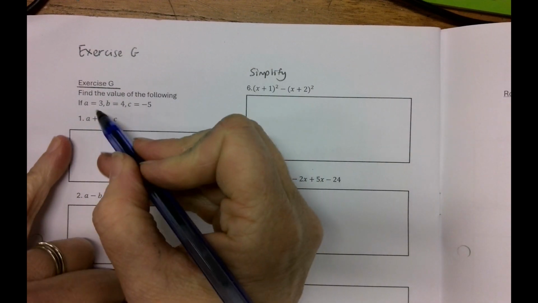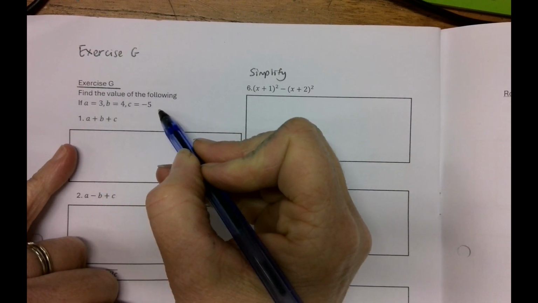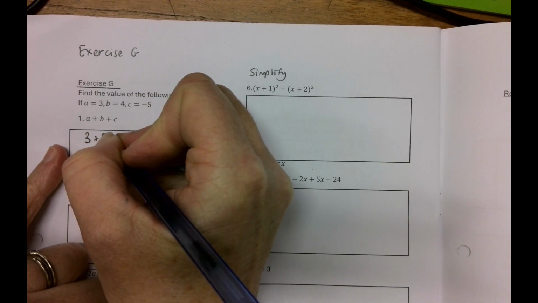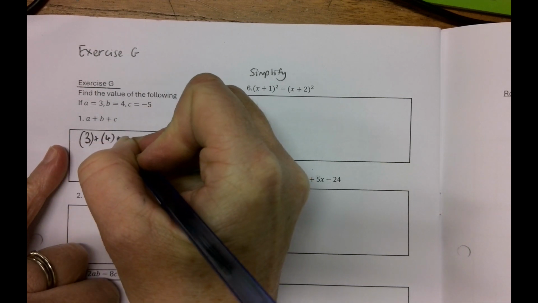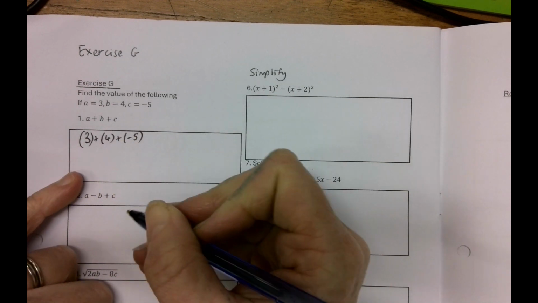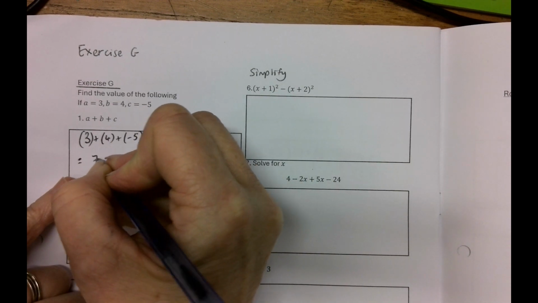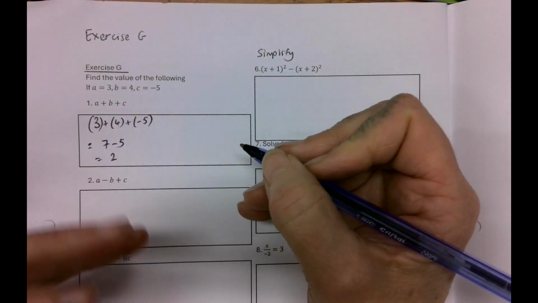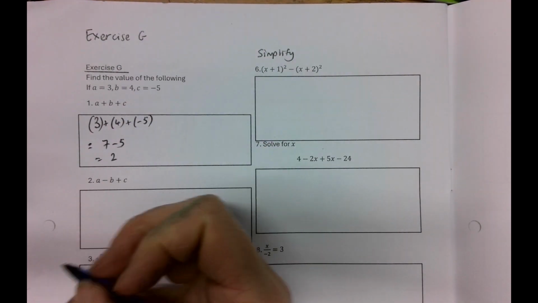So find the value of the following: a equals 3, b equals 4, c equals minus 5. That means wherever I have an a, I'm going to put 3, wherever I have a b, I'm going to put 4, and wherever I have a c, I'm going to put minus 5. I tend to put them in brackets so that if the signs are negative signs or are multiplying with negatives, I know what's happening. So anyway, that's going to be 2.